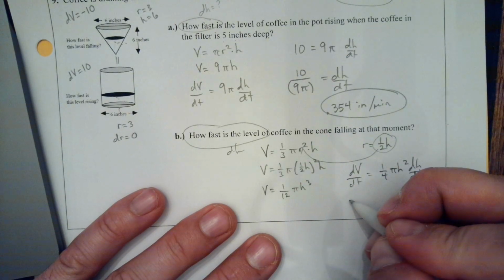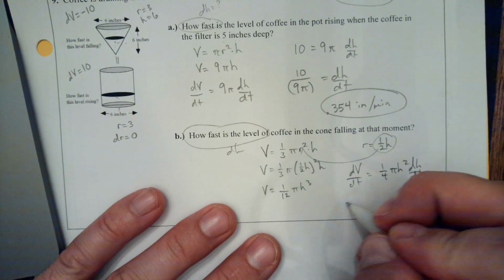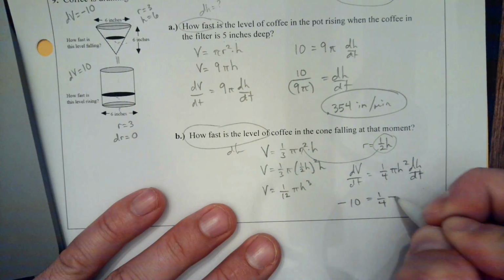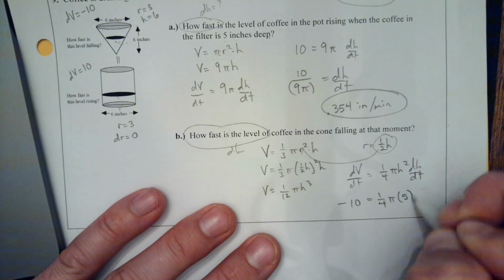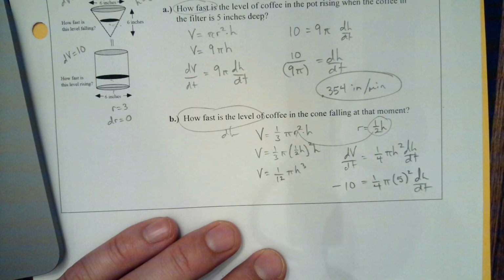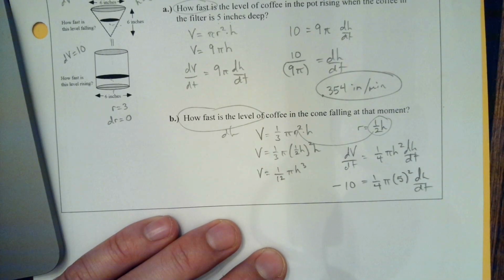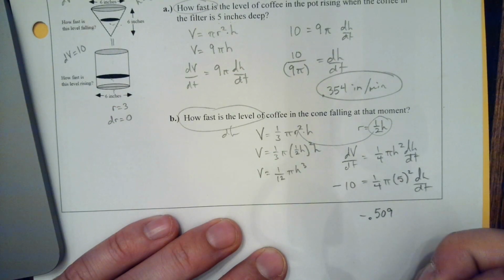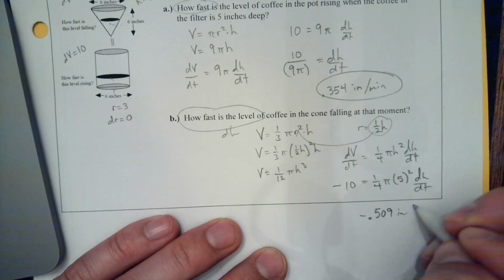So now I want to go, because I'm in the filter now, right? The filter is negative 10. And it'd be negative 10 equals 1/4 pi 5 squared dH/dt. If I go ahead and use algebra to solve for that one, I end up with negative 0.509, and that is inches per minute.